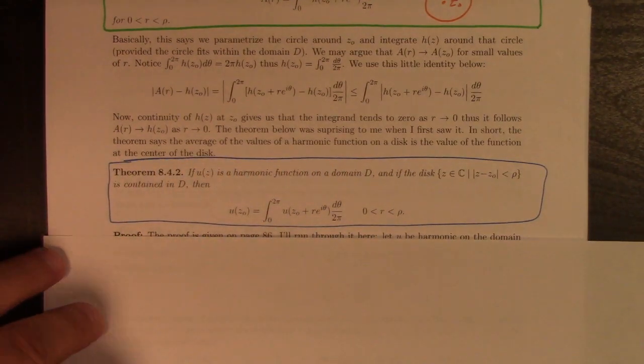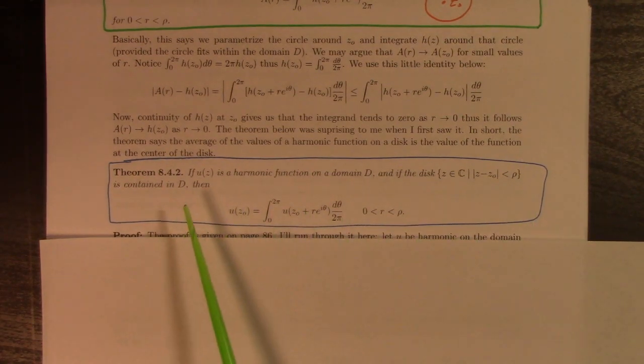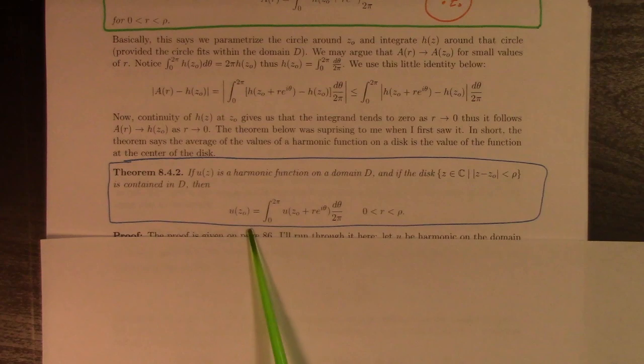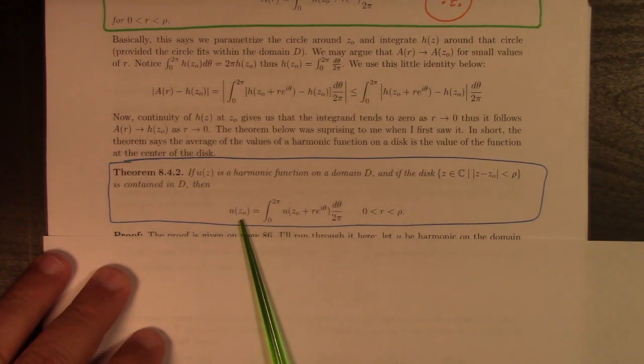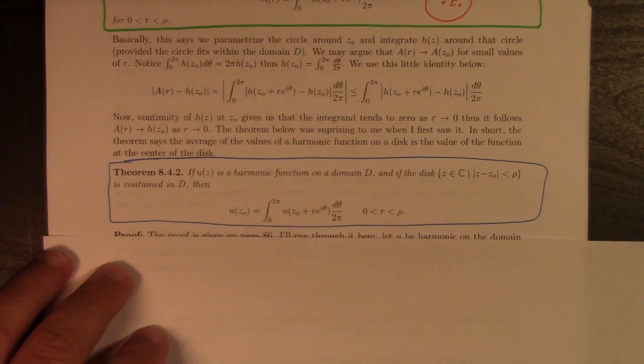Theorem 8.42. If u(z) is a harmonic function on a domain D, and if this disk fits inside the domain D naught, then the value of u at z naught is equal to the average of u around any circle of radius r where r fits inside.